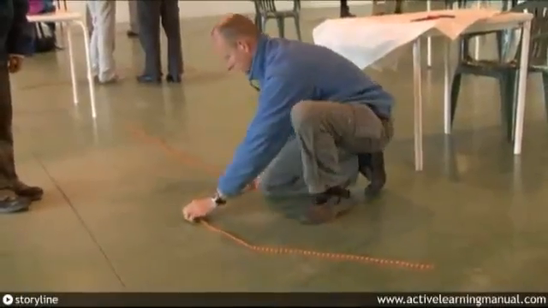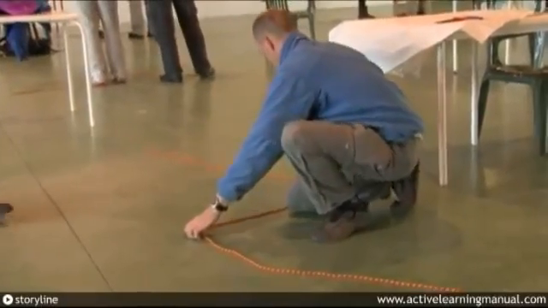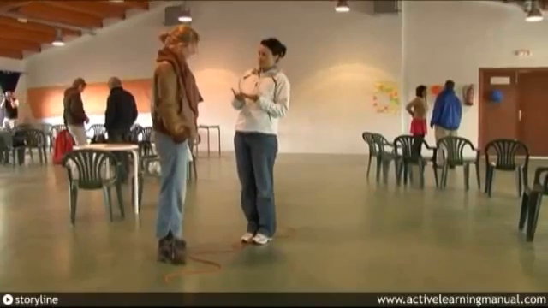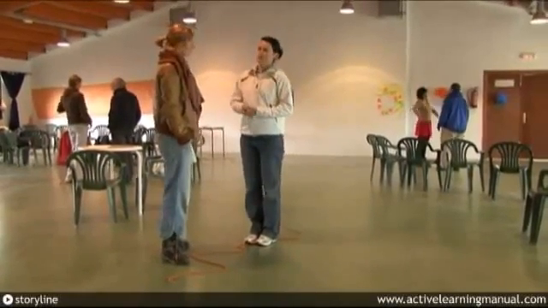Another example is storyline, where the storyteller creates a wiggly timeline showing their ups and downs. The storyteller then walks along their rope while telling their story. This method helps to make everyone a better storyteller.